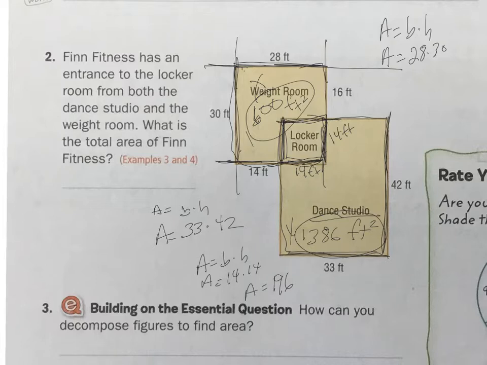So let me add the weight room, 600, plus the dance studio, 1386. That gets me 1,986. But let me check that again.